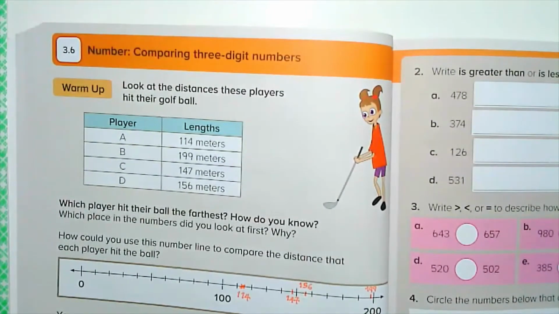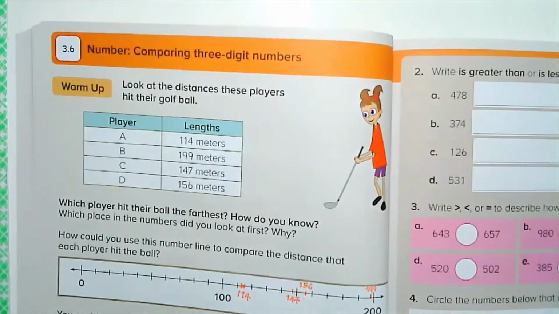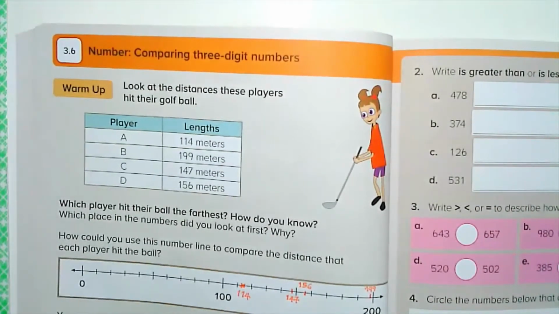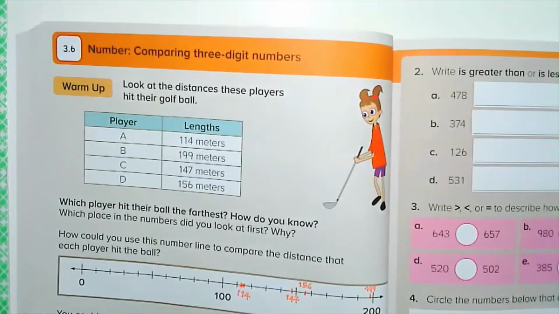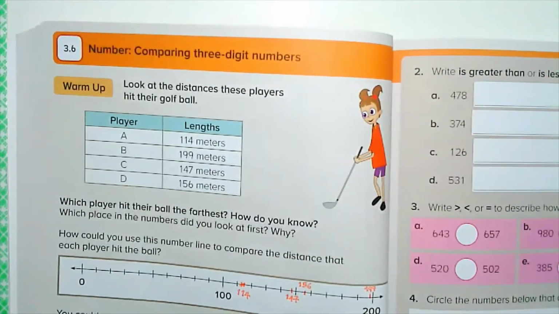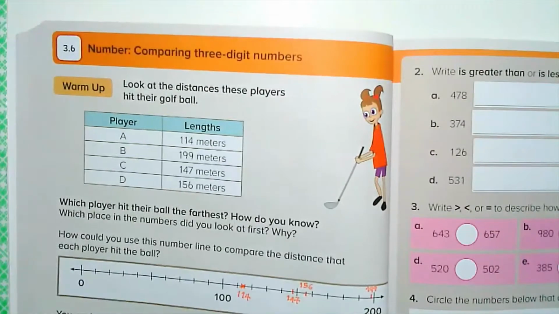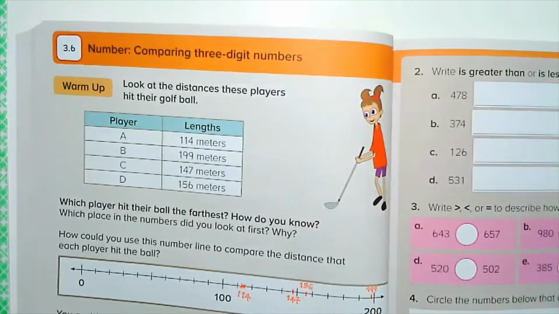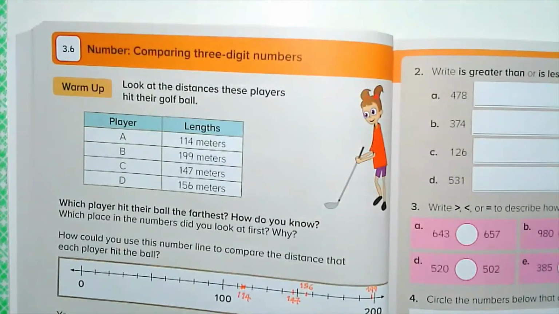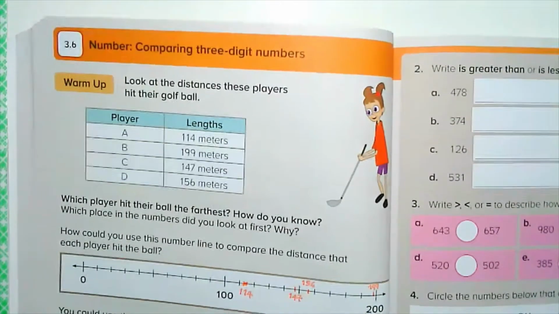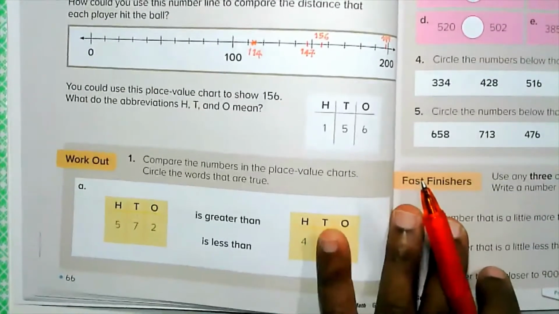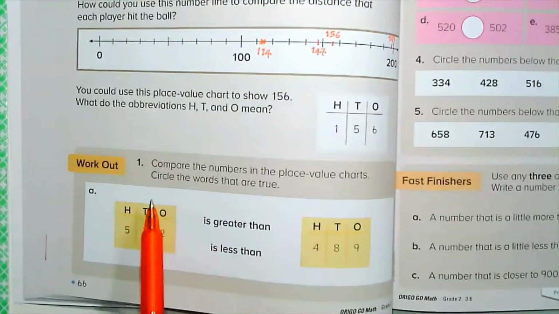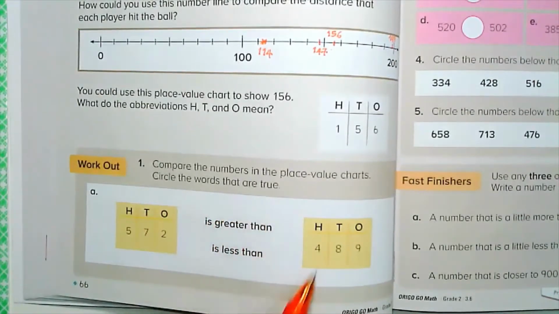So in comparing numbers, we could use this place value chart to show 156, which is 100, tens, and ones. So we have 100, we have 5 tens, we have 6 ones. Now let's go on to the workout. Compare the numbers in the place value charts. Circle the words that are true.